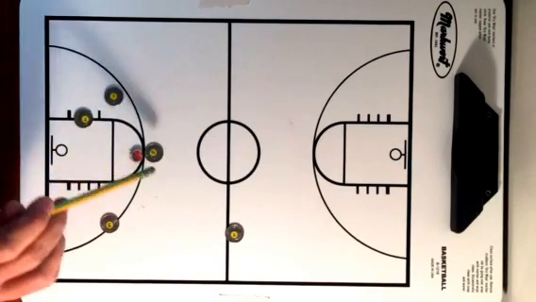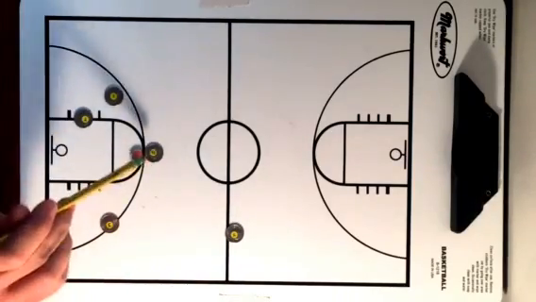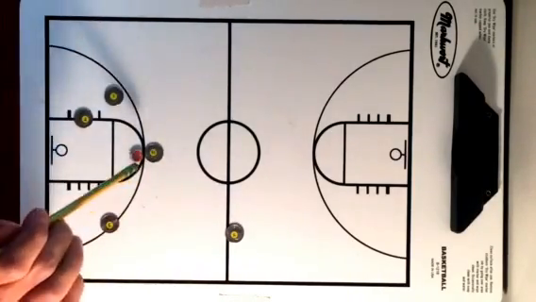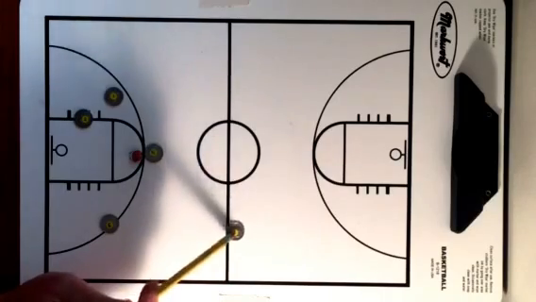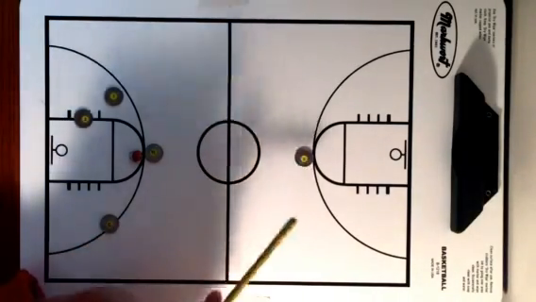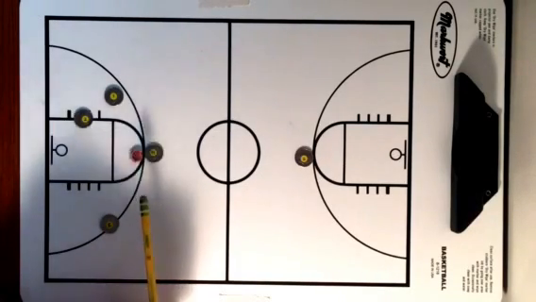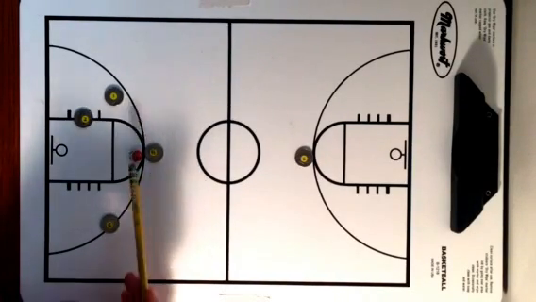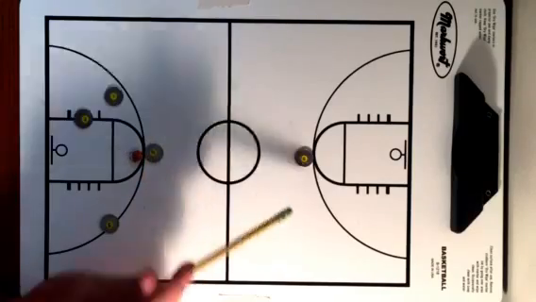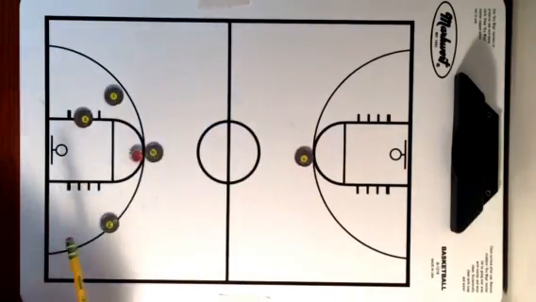Okay, now the 4 is counting. The 4 counted 1 pass. The 4 counted the 2 pass. Once that second pass is made, the 4 is going to blast this way to the top of this key. So the 5, the tree, has got to start thinking about options and where to pass. The 5 is going to look down court. If this guy is available, you can do a lob and an easy bucket.